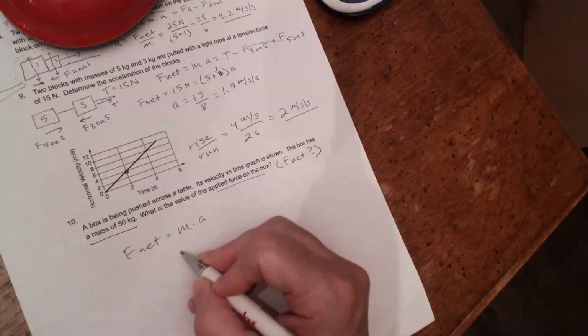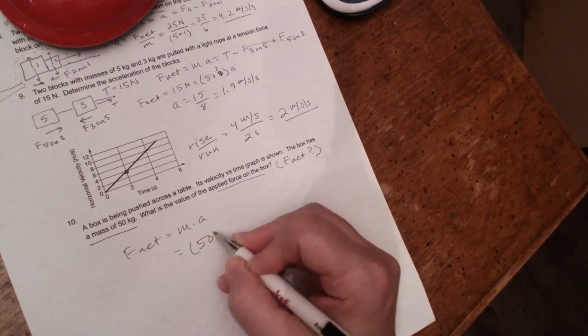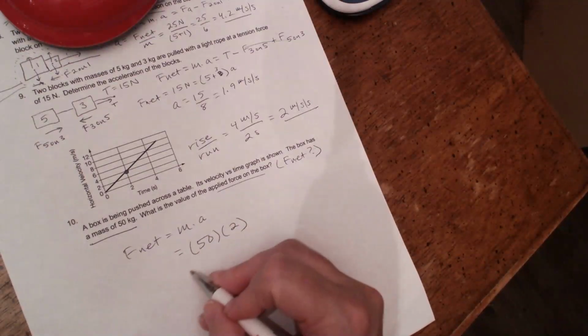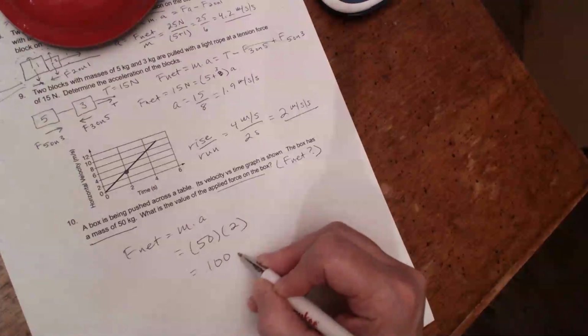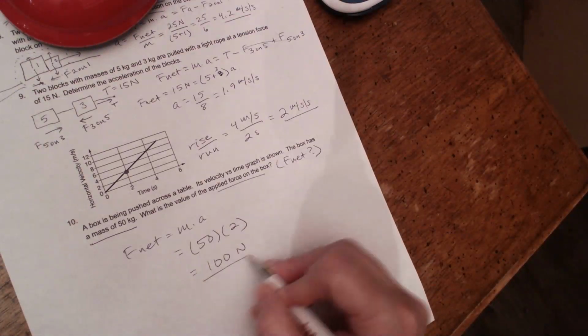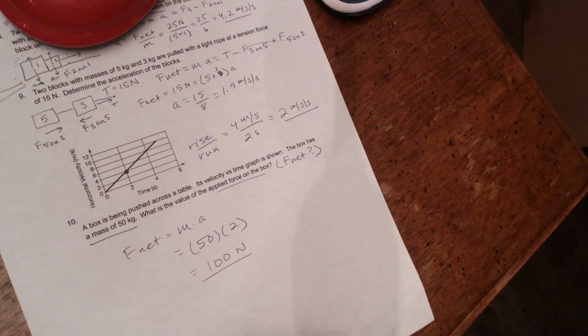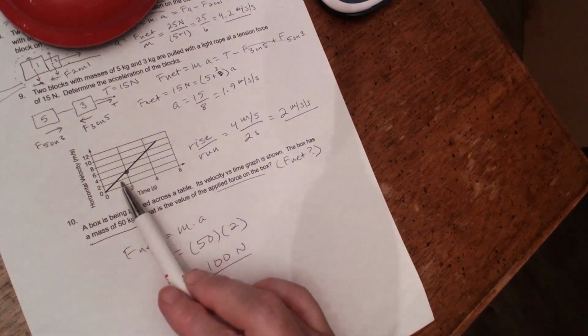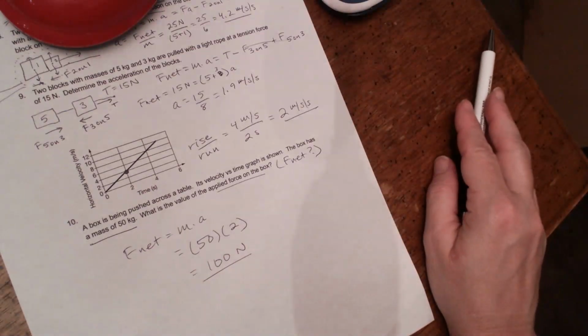That's my acceleration. So I can multiply 50 by 2, and I'm going to get 100 newtons as my applied force. Okay, so just remember, use that slope to your advantage. You can use it to help you solve that problem.